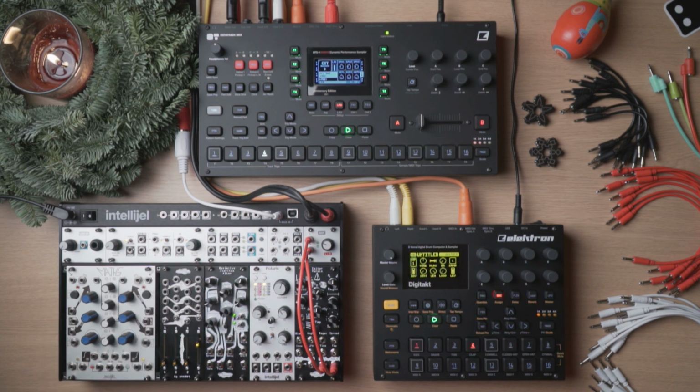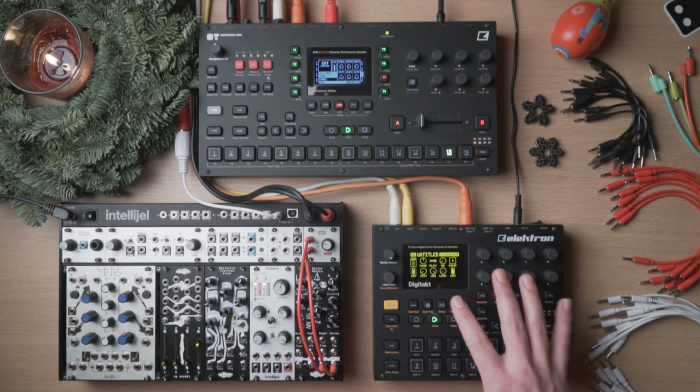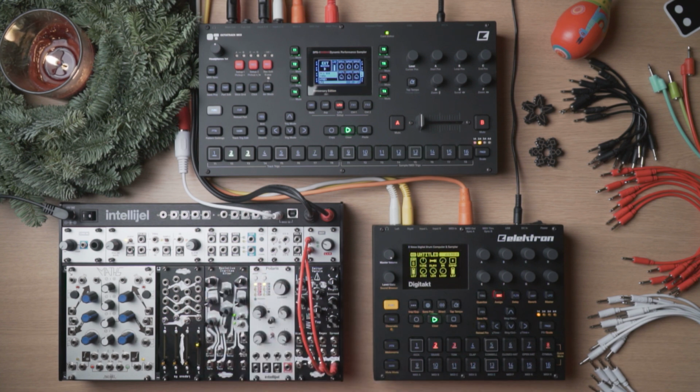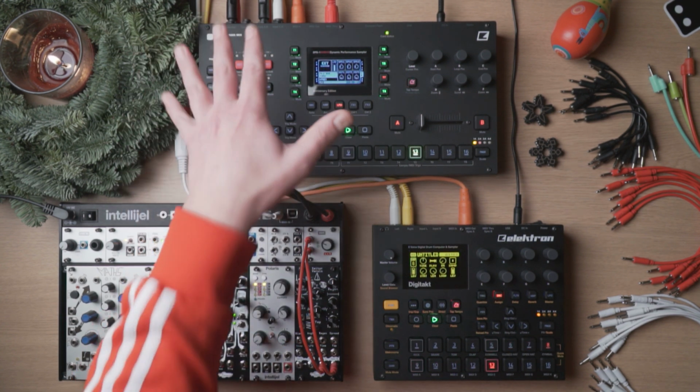So for today's compact setup, I have a Digitakt with drum samples. Also, it's going to be used as MIDI sequencer for the modular. I have a modular, of course, with Basimilus in the middle of everything, filter and the reverb, and the Octatrack.